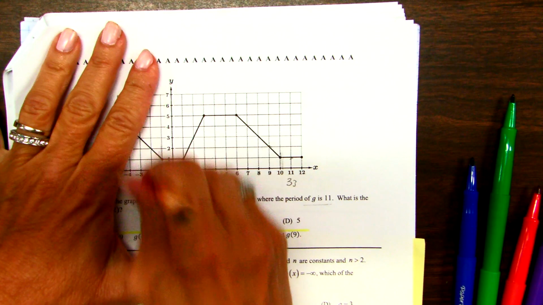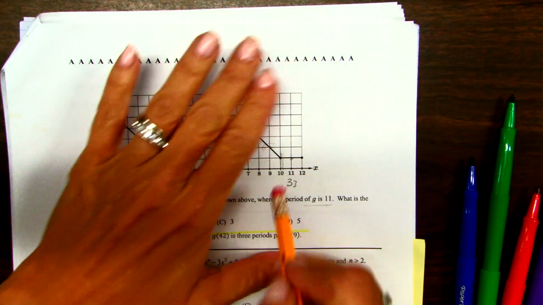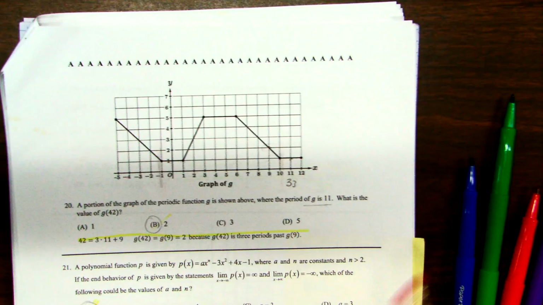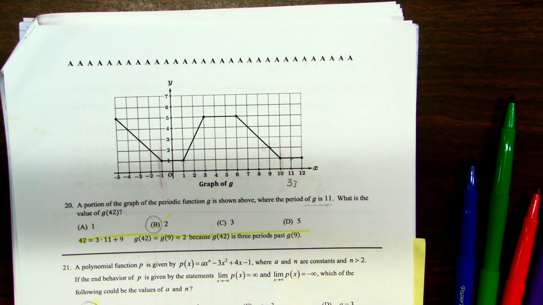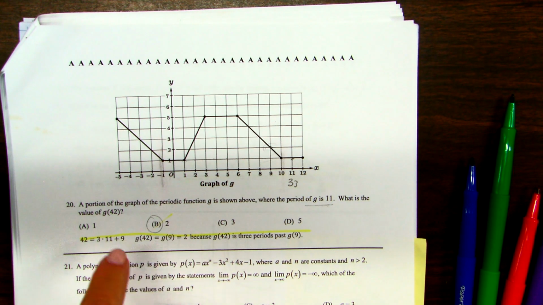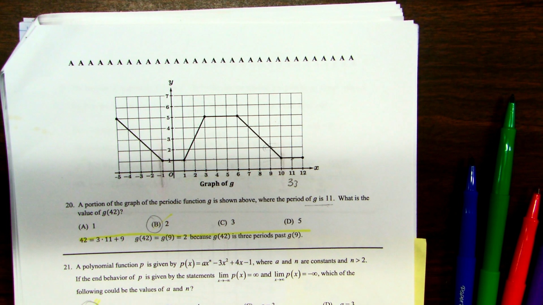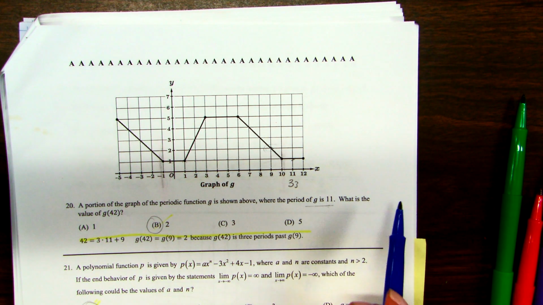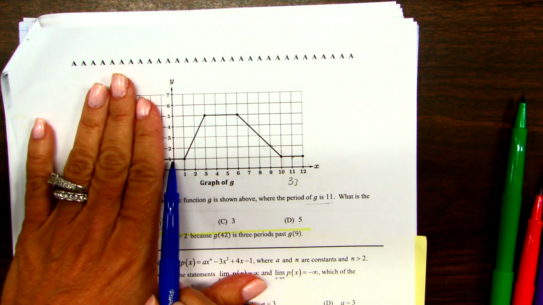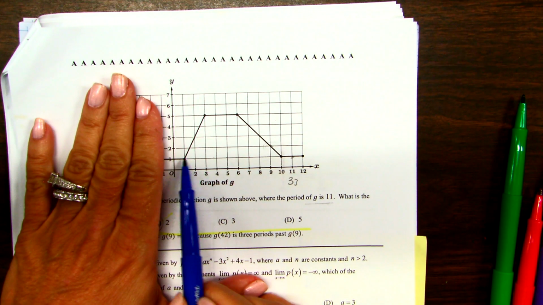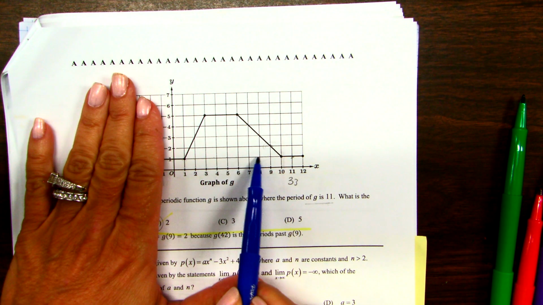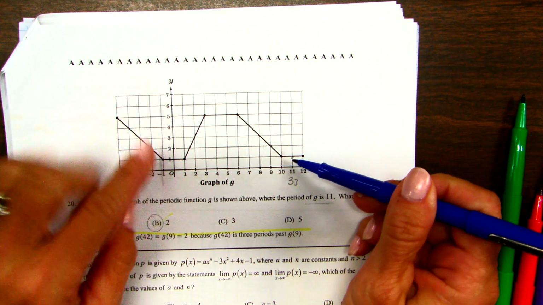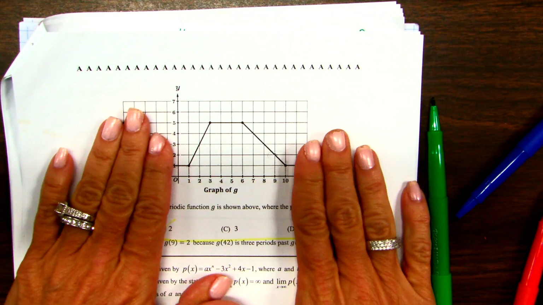What you have to know, the whole point of this is it's not sine or cosine. It's sinusoidal, but it's periodic, so the pattern repeats over and over again. And how often does it repeat? Every 11 units, right? So 0 to 11 is one cycle.